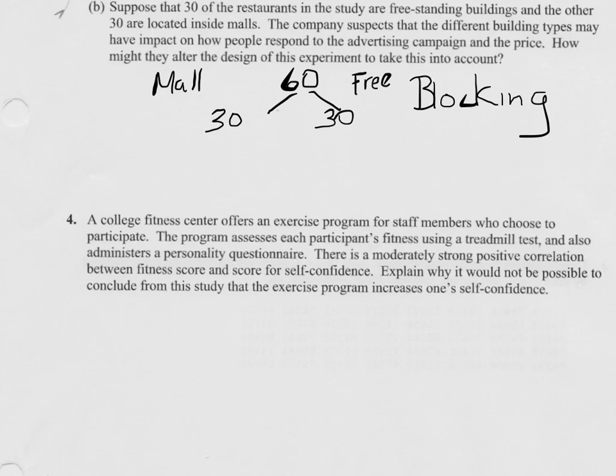Okay, we're then going to break them down into healthy and value, and then those 3 get broken down into high, medium, and low, high, medium, and low. Same with our freestanding.